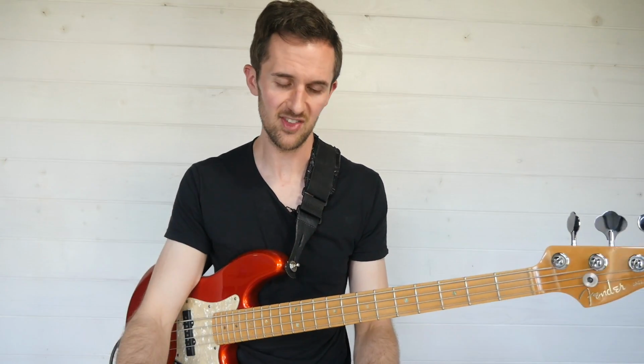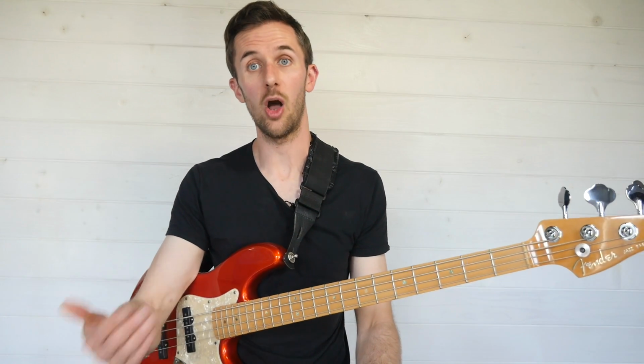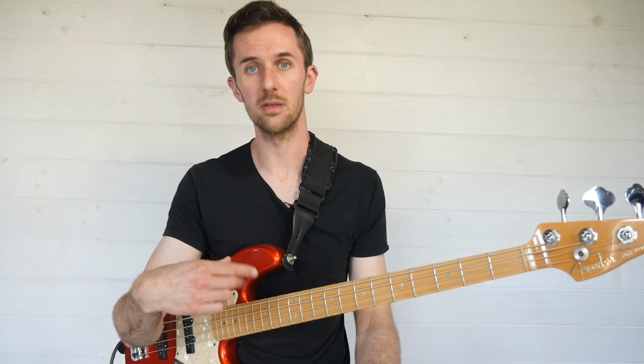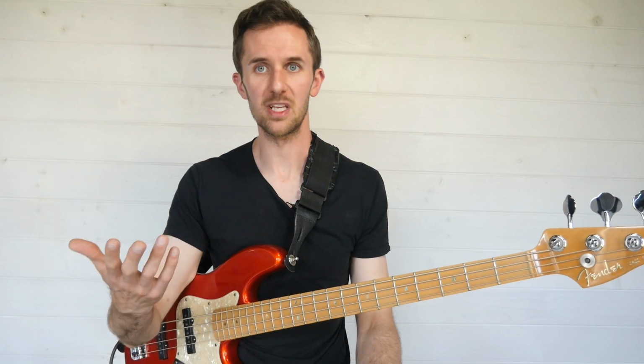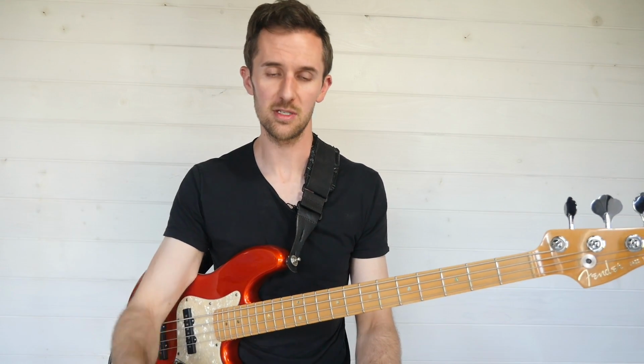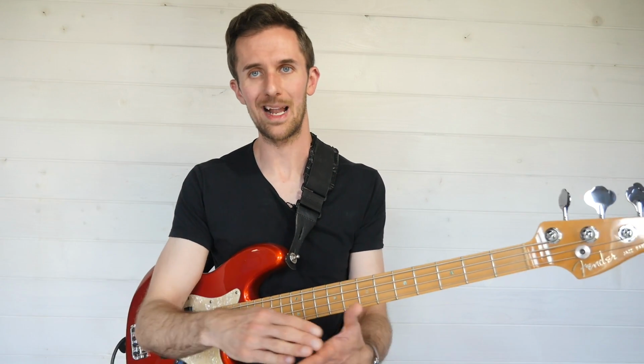Again, as we talked about in the previous video, it's really good to start away from the bass, because sometimes the act of wiggling your fingers can make things more difficult than they need to be. So just as a first step, it's good to tap or clap out these rhythms.